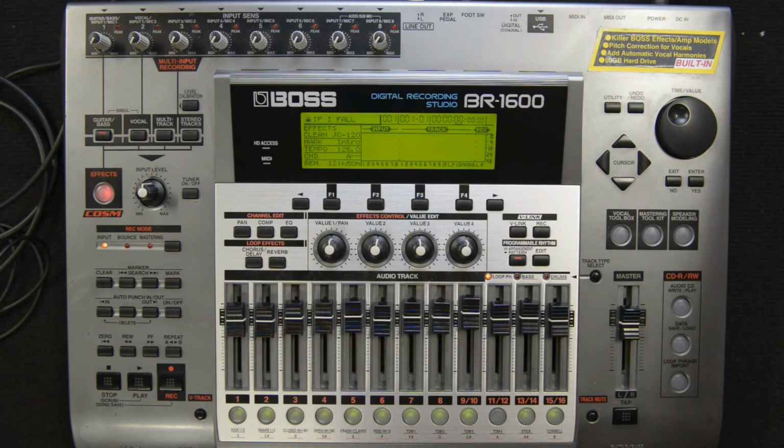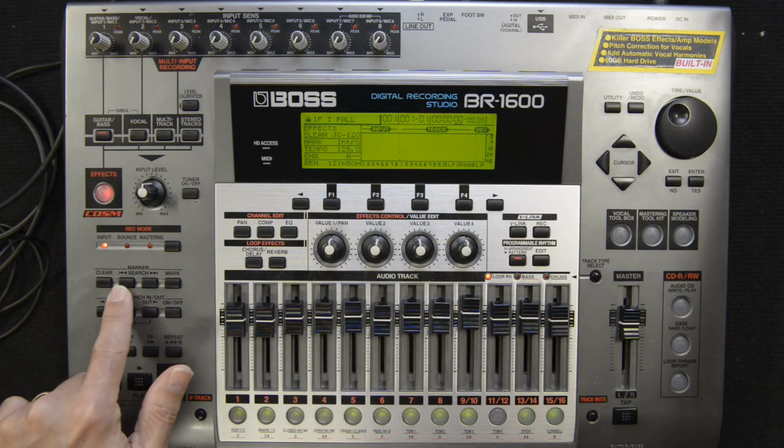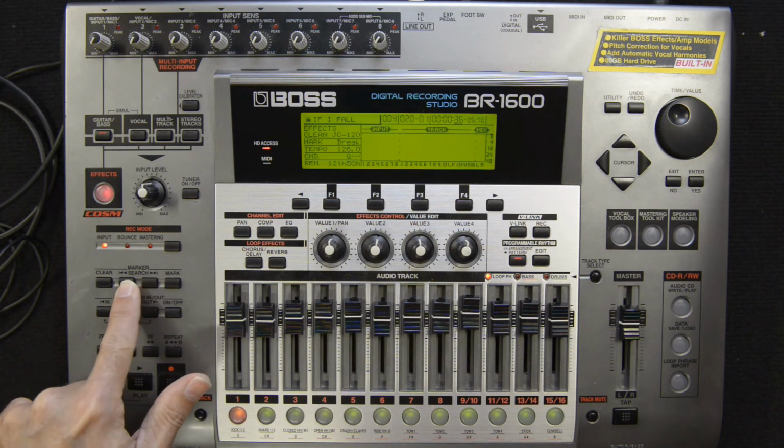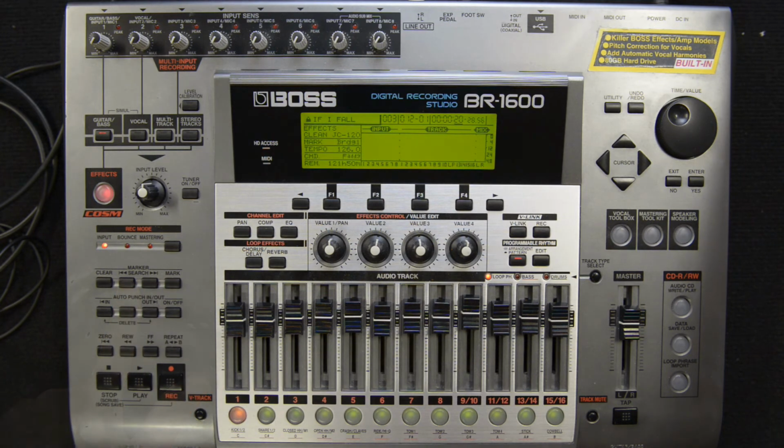If you wanted to go say to the bridge, you scroll through till you see bridge or number 6. You can also use the marker search buttons here on the left, which allow you to flick through the various markers set. You can have up to 100 markers per song.